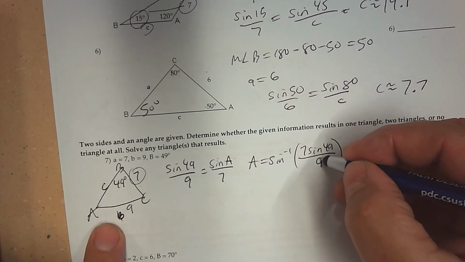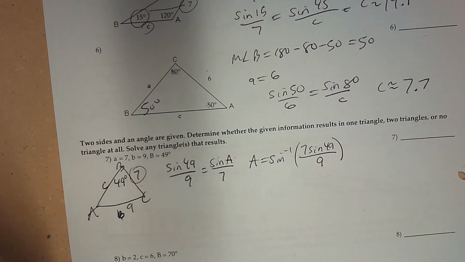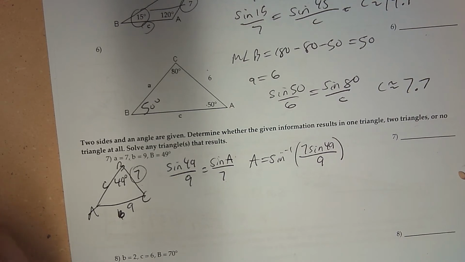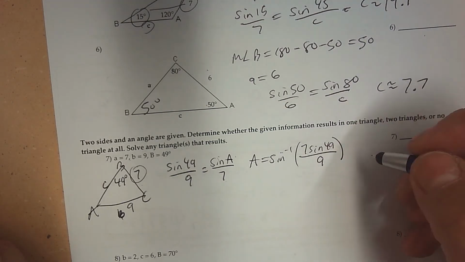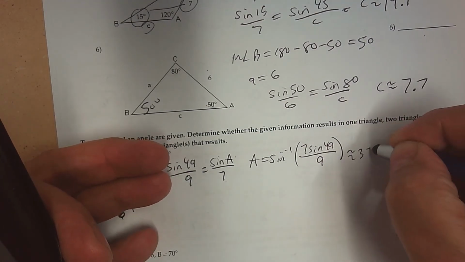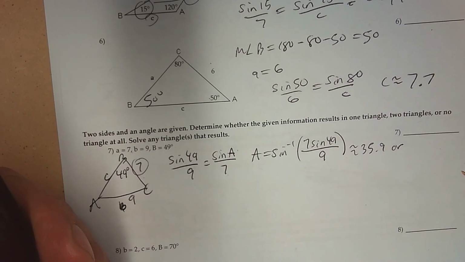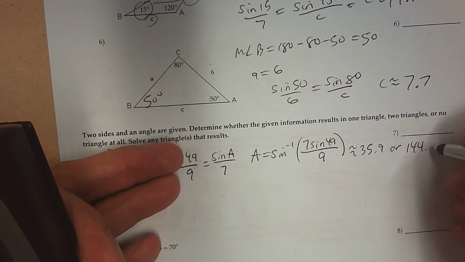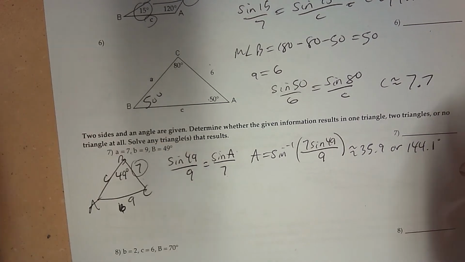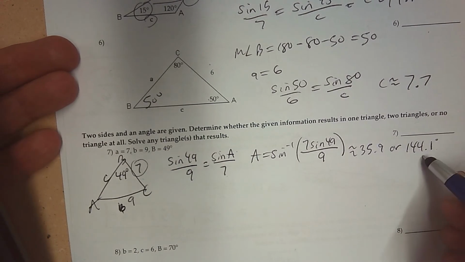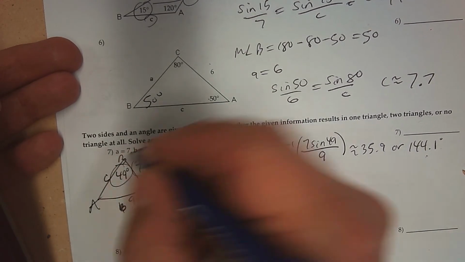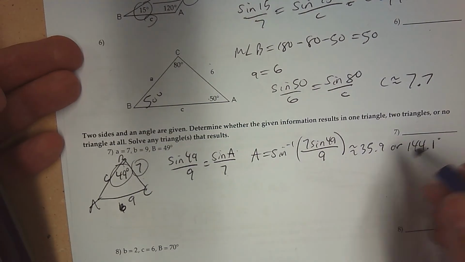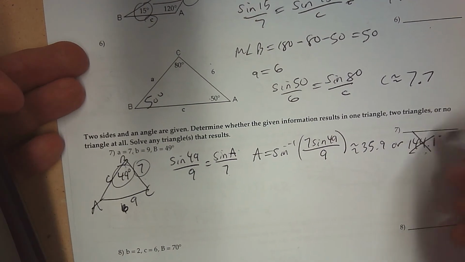And then this answer actually has two possibilities. So we're going to go inverse sine, 7 sine 49 divided by 9. The calculator gives me the answer 35.9. Or I need to subtract from 180, and the other possibility is 144.1. Now I need to test this one out. If I add this one to 49, the angle I do know, the obtuse angle is way too big. It's bigger than 180, so that means there's only one triangle possible.